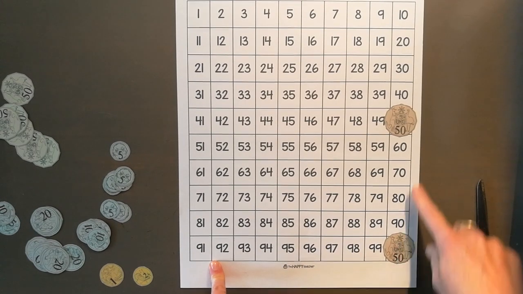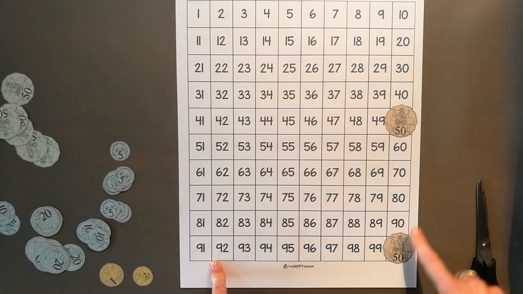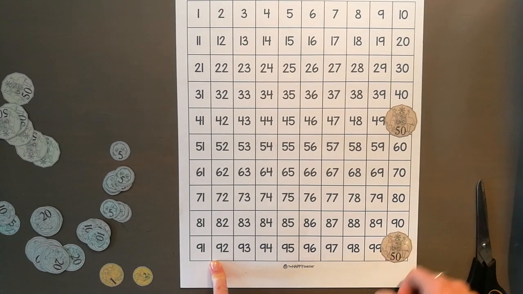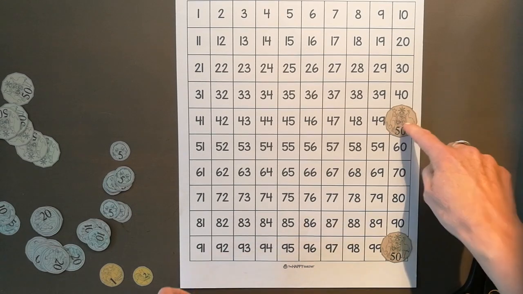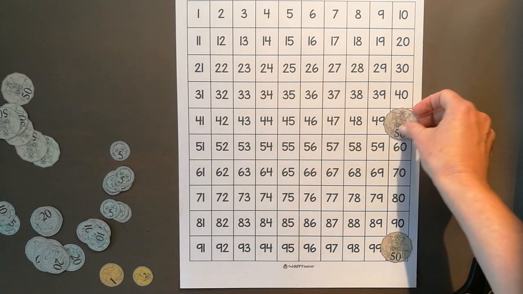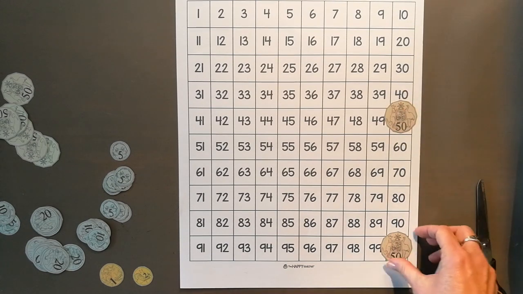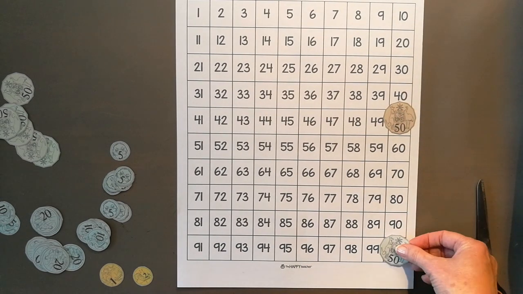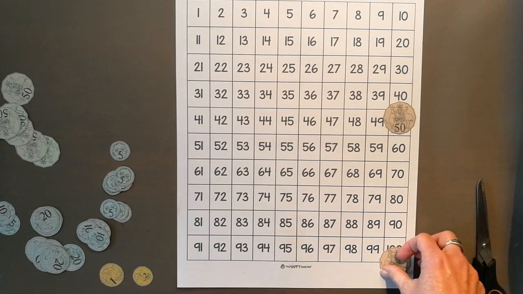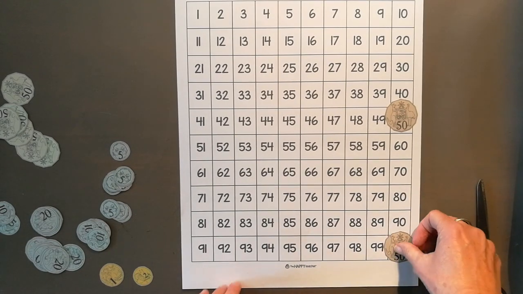Yes. So I've got 50 and 50 makes 100. Wow, I can fit 2 50s on my hundreds chart. So the value is 50 and this value is 50. But when we put them together, we end up that we've got 100.